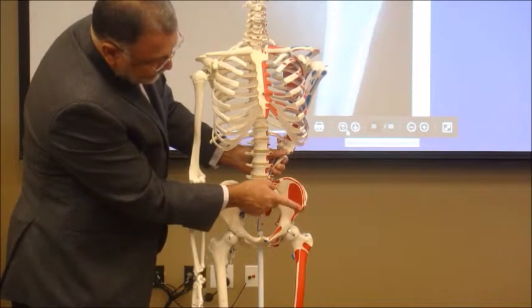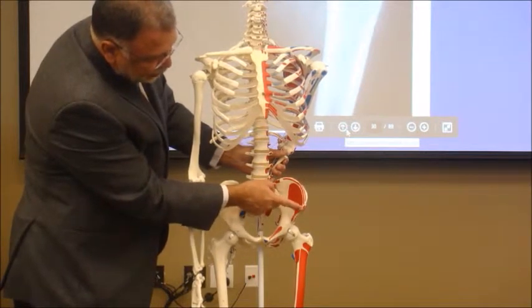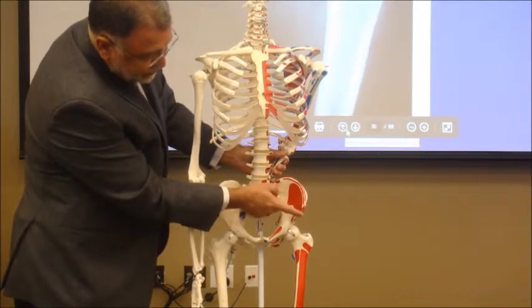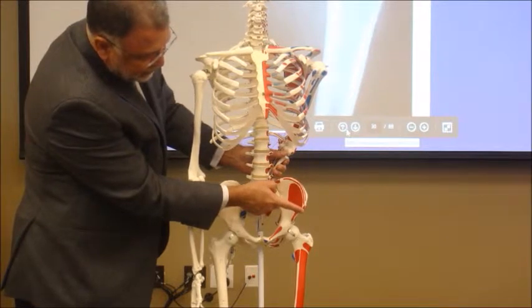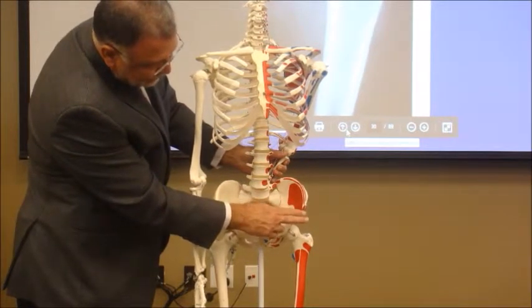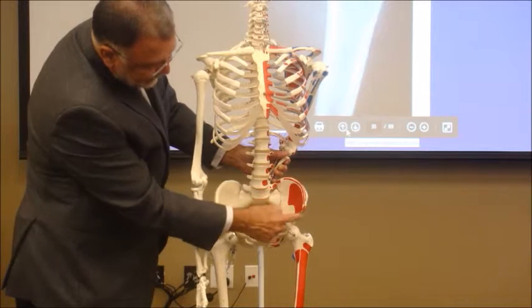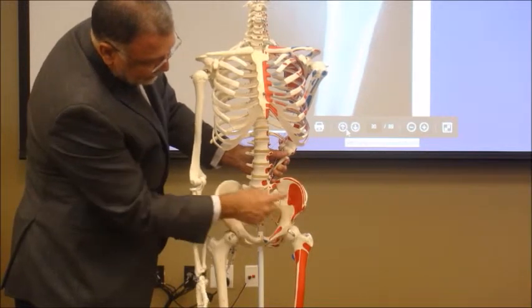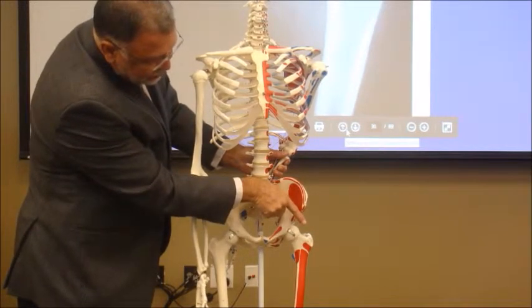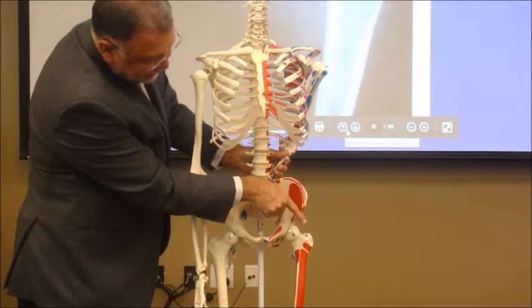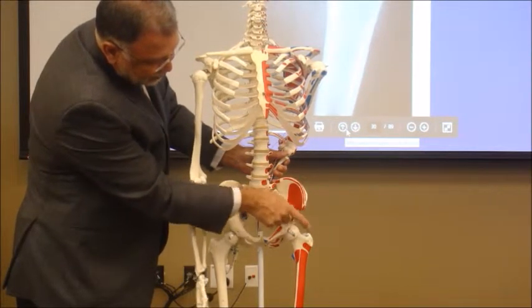The other important thing about these two structures is that the sartorius originates here, and just about one finger to two finger breadths distal, that's where the lateral femoral cutaneous nerve goes, and it follows my finger on top of the sartorius.